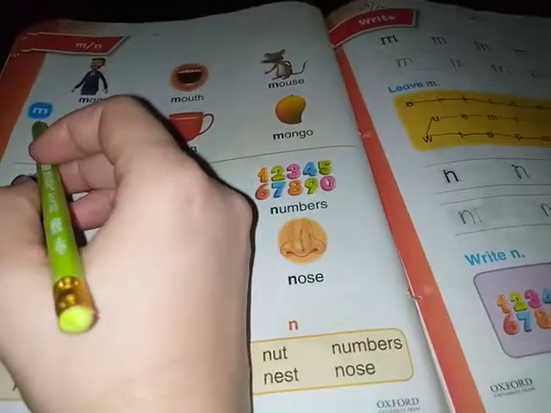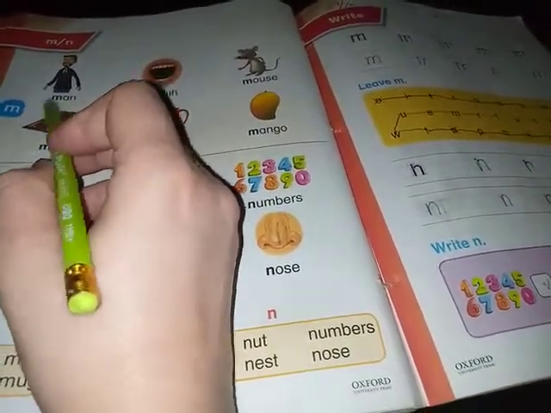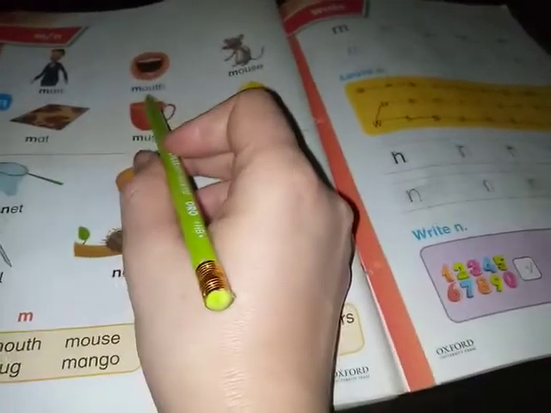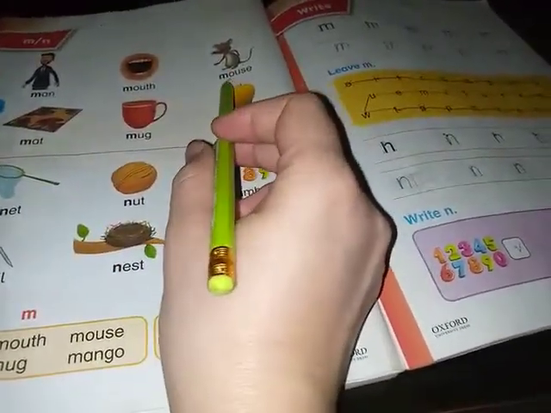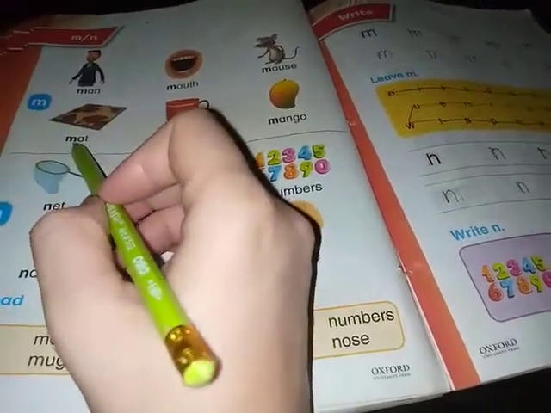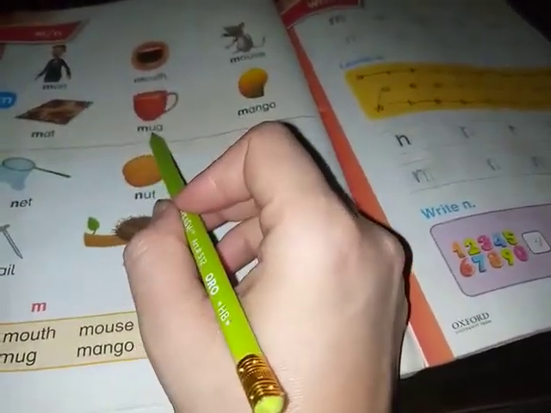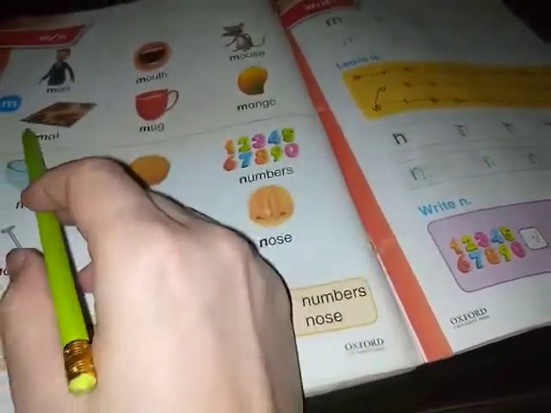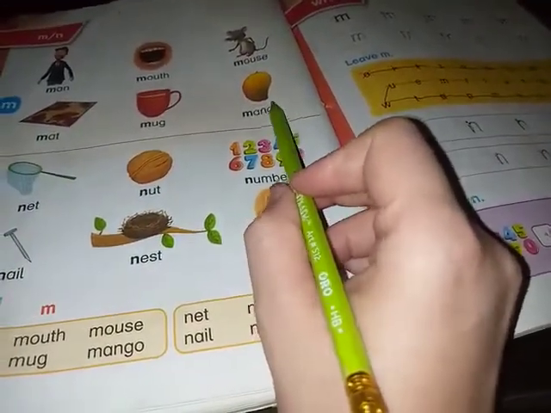On the next page we have letter M. The sound is M. Man, mouth, mouse, mat, mug, mango.